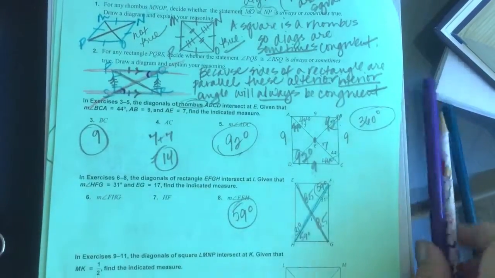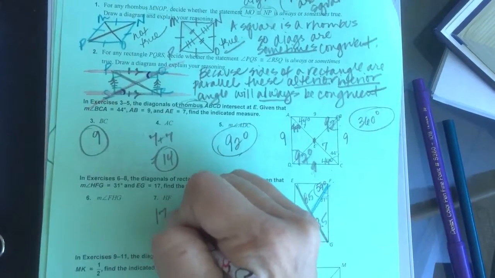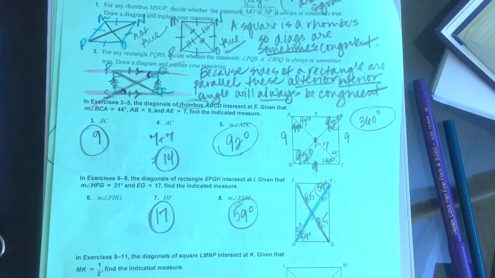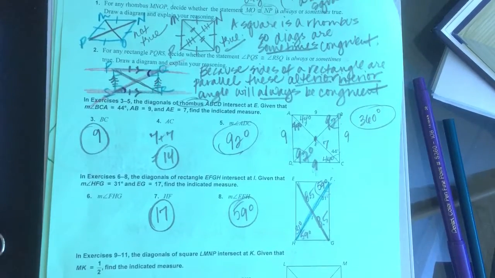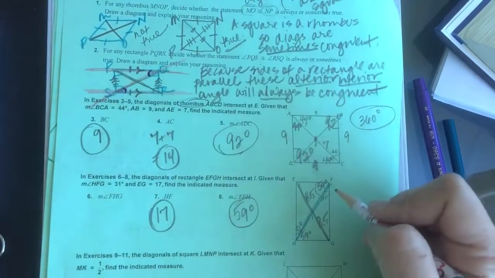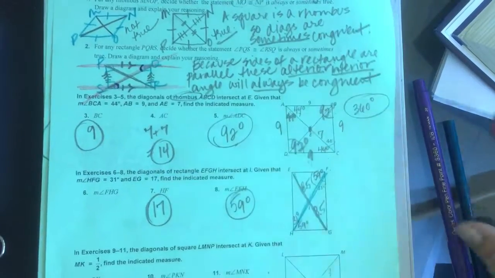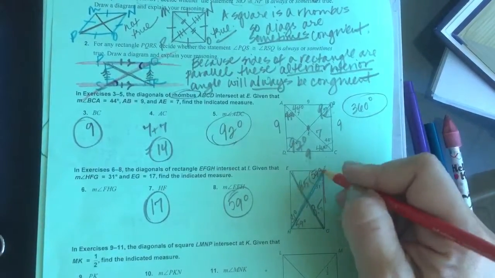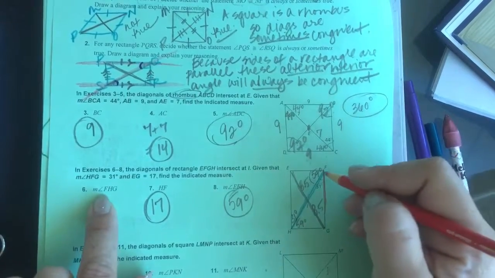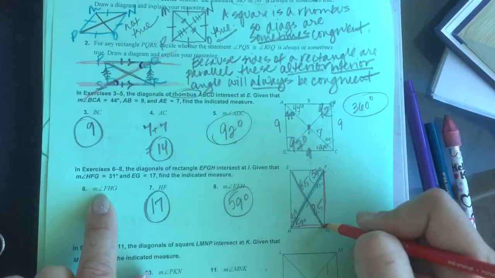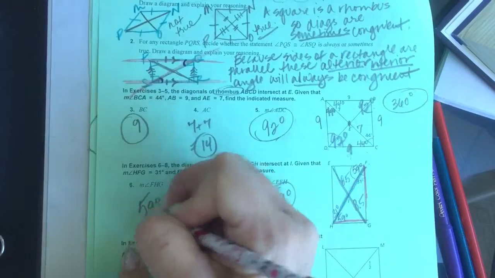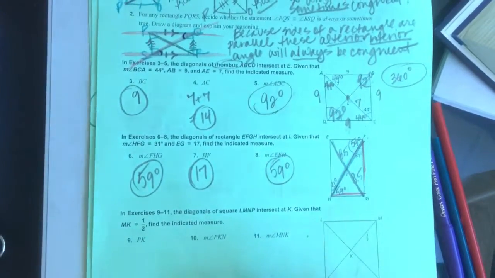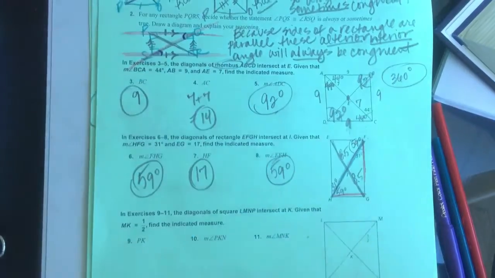A parallelogram is a rectangle if and only if its diagonals are congruent. So if this diagonal is 17, that diagonal is 17. And then what's angle FGH? That's a nice little corner of this rectangle. FHG. Oh, FHG. We have that one too. That one's going to be 59. So, pulling apart, I didn't even do them in order. Just pulling apart the things that were given, seeing where else it fits on the drawing, and then just building from there.